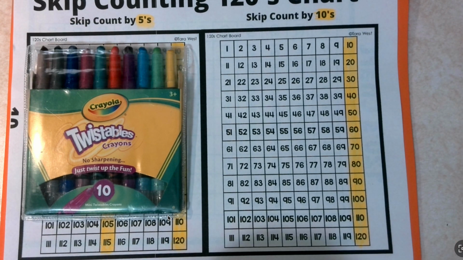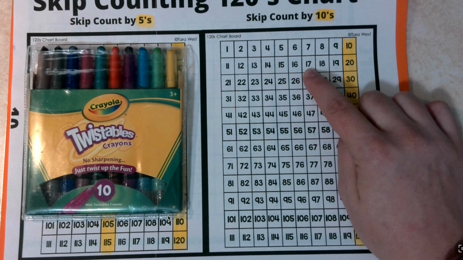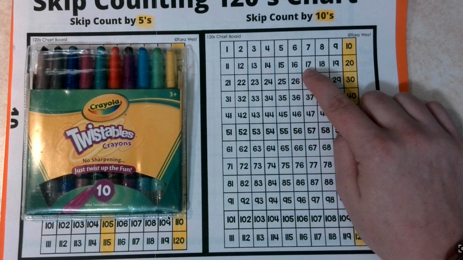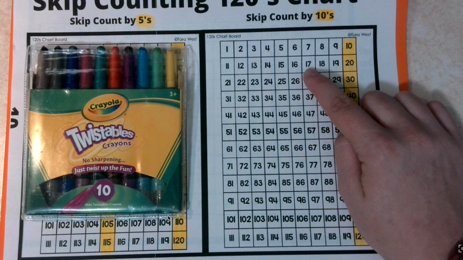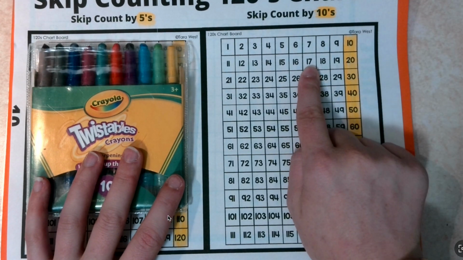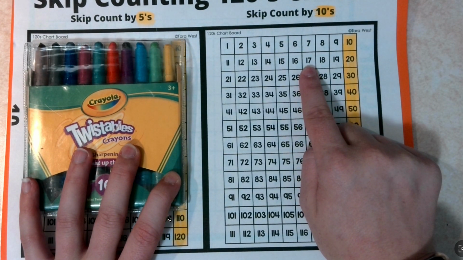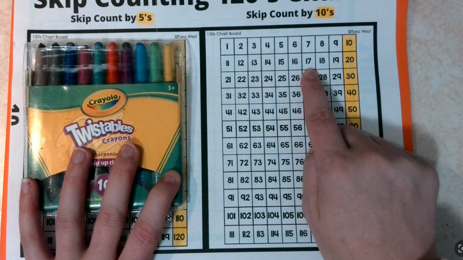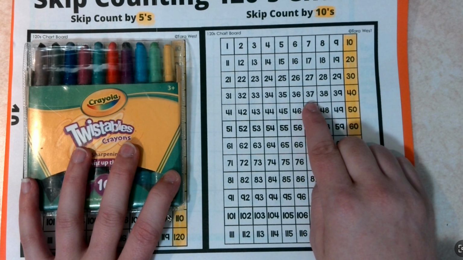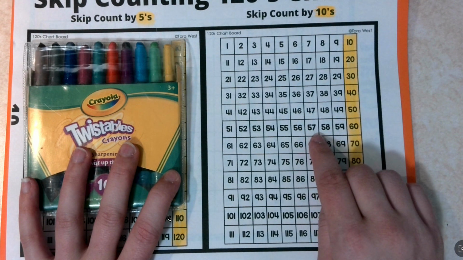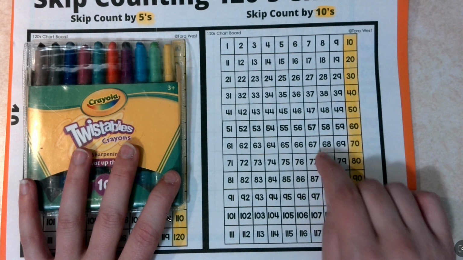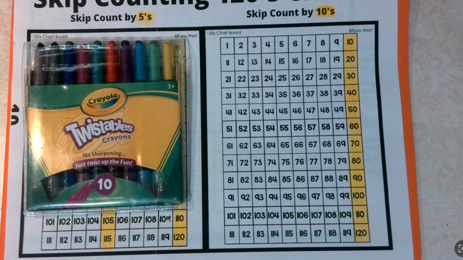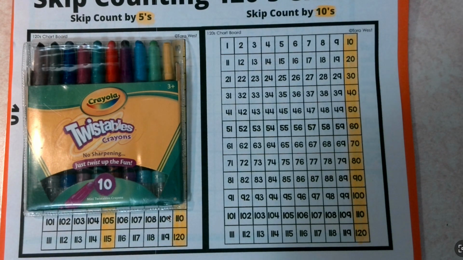Now, what if I wanted to skip count by tens starting at 17? What's the digit in the ones place of 17? If you said 7, you are correct. And watch the digit in the ones place when I go down the line, because remember, skip counting by tens, you just go straight down. Ready? 17, 27, 37, 47, 57, 67. Oh my goodness, it looks like the digit in the ones place stays the same every time.